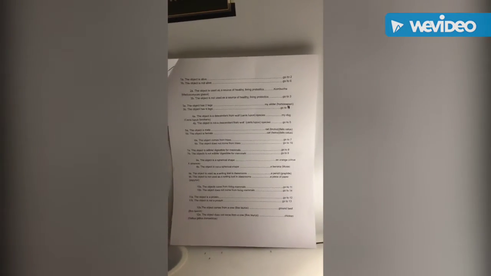My dog, Crosley. Now let's take a look where he belongs on the dichotomous key. We're going to start at 1. Is the object alive? It's a dog, and yes, he is. So we're going to go to 2. Is the object used as a source of healthy living probiotics? No.